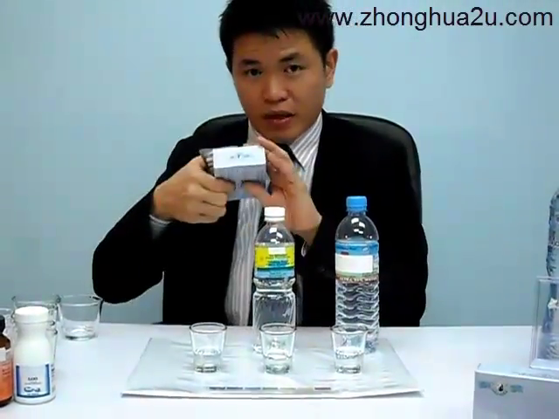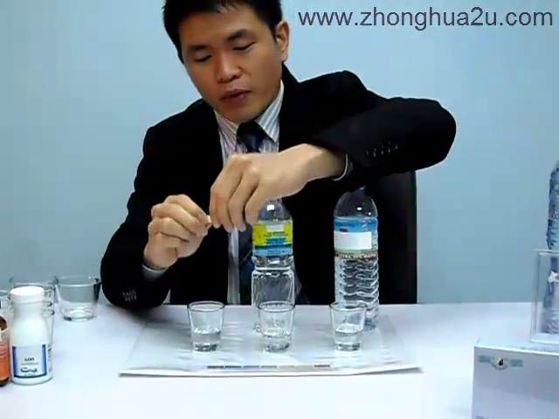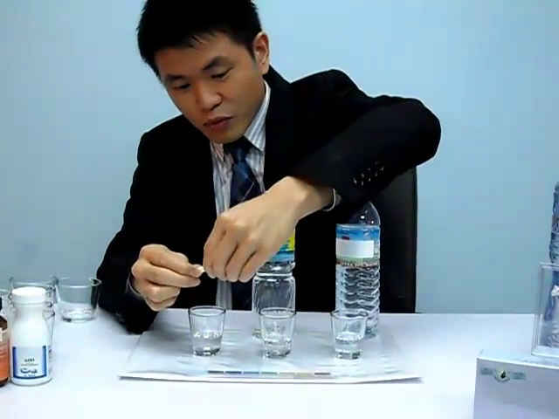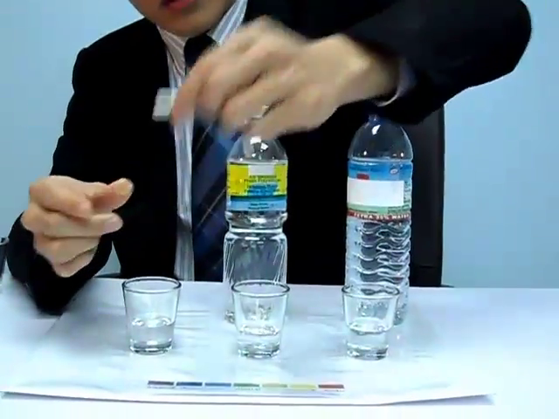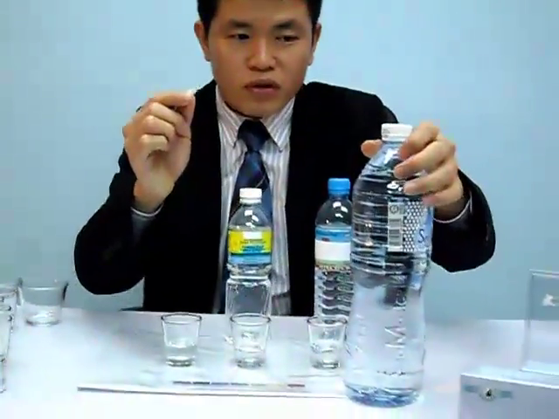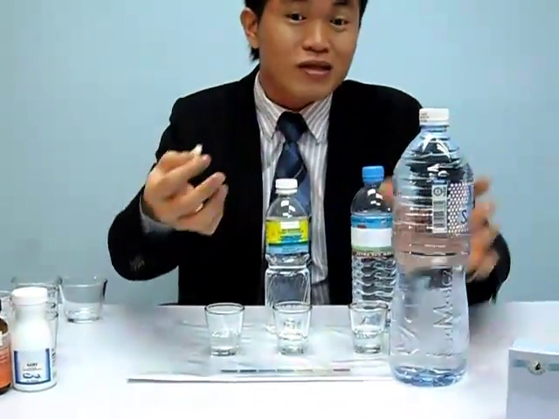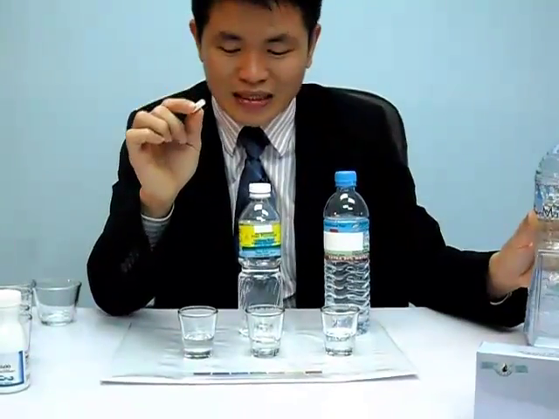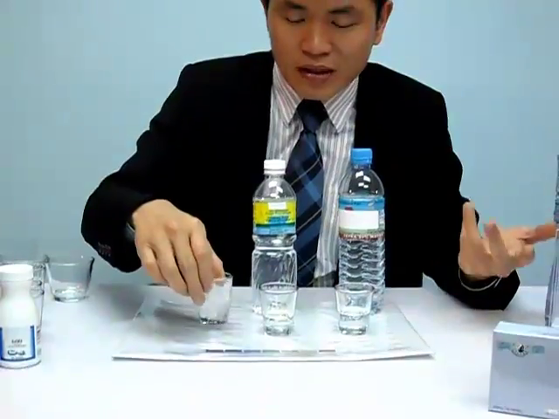So I will take 1 capsule of calcium ion from here. I put a little bit of it inside this small glass. Just a few. You see? I put only a little here. Actually, 1 capsule can turn a big bottle of distilled water like this, actually 2 bottles, into alkaline. This is how concentrated it is. So now this water becomes calcium ion, or alkaline calcium ion water.